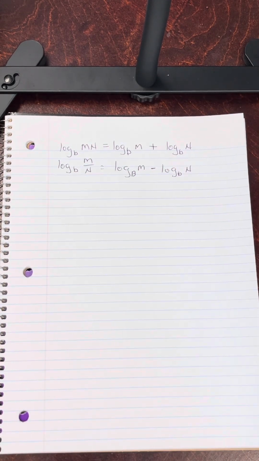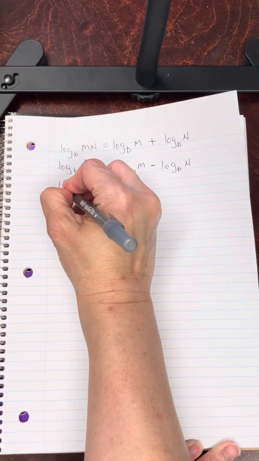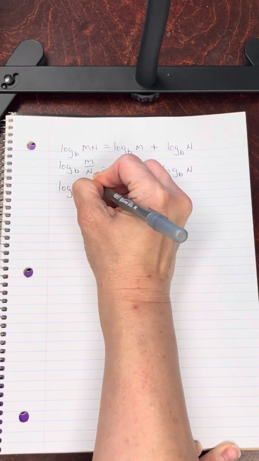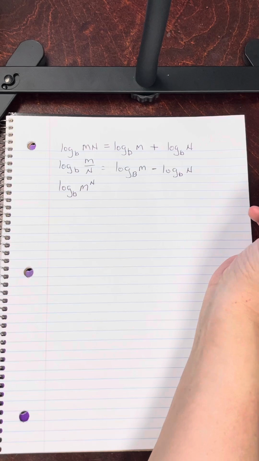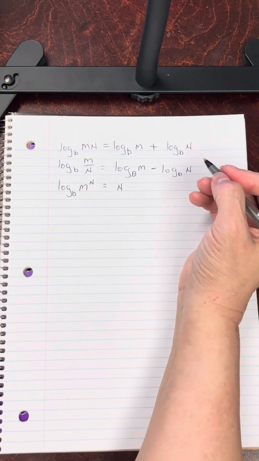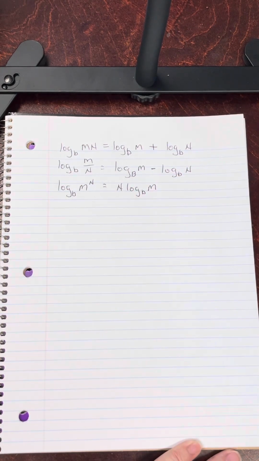Now they stop and do some examples. I'll come back to those. I just want to give you all three of them. So the third one is log base b of m that has an exponent of n. When you have an exponent, the n is multiplying in front of your log base b of m.